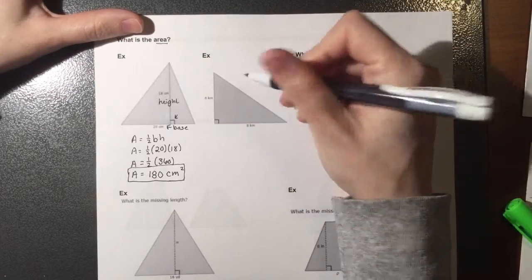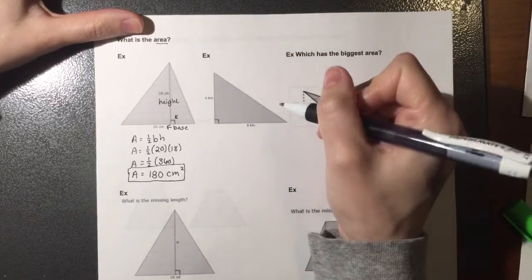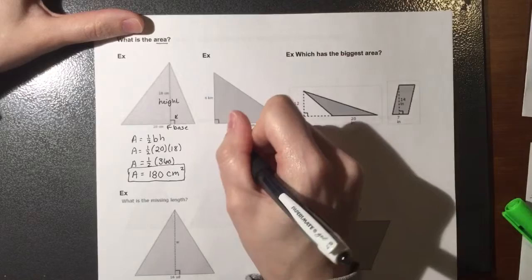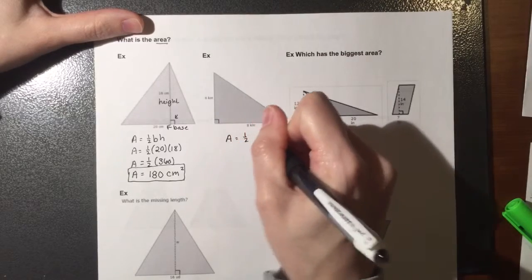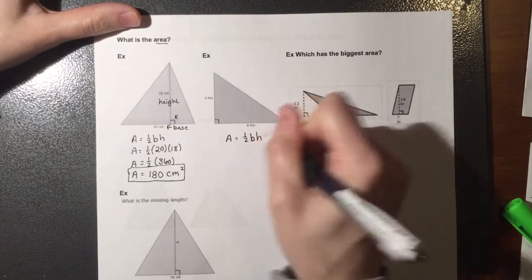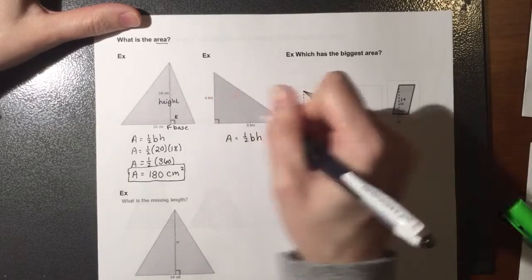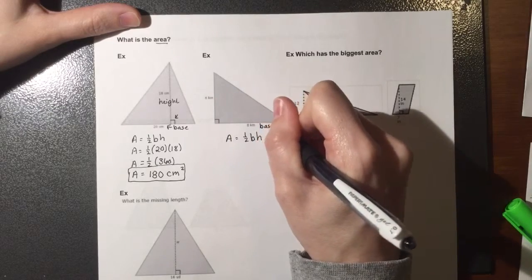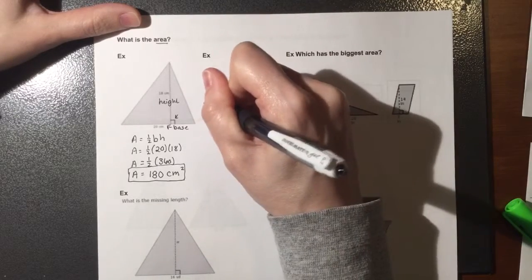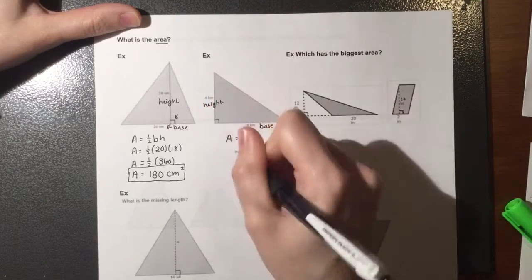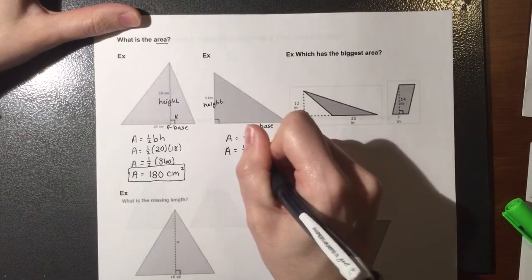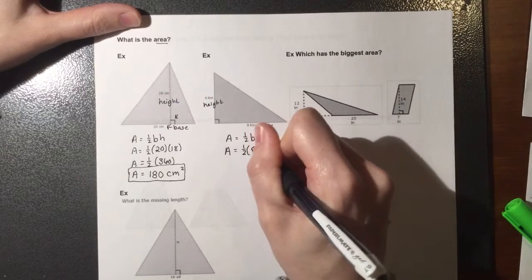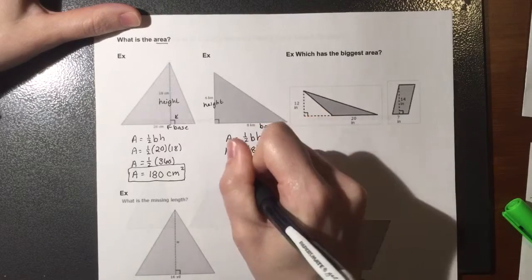Looking at another type of triangle that we could get. Again, area is equal to 1/2 base times the height. There's my 90-degree angle. This one will be the base. This one will be the height. So area is going to be equal to 1/2 times 8 times 6.